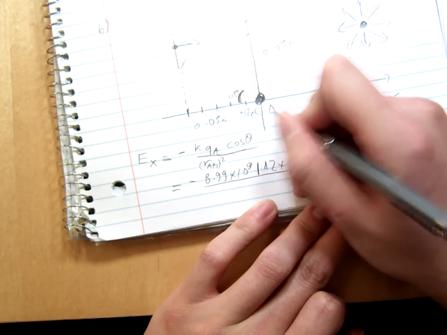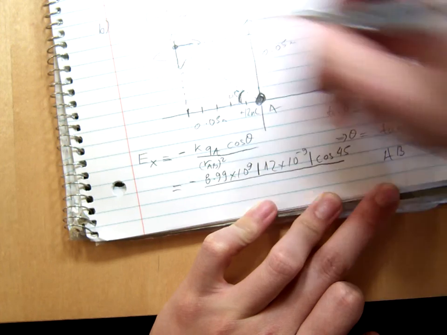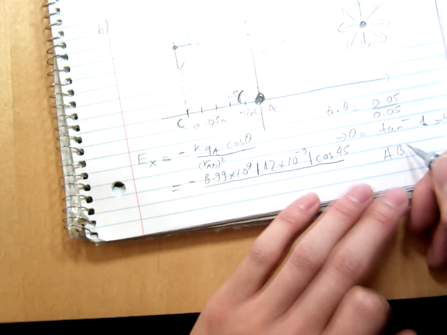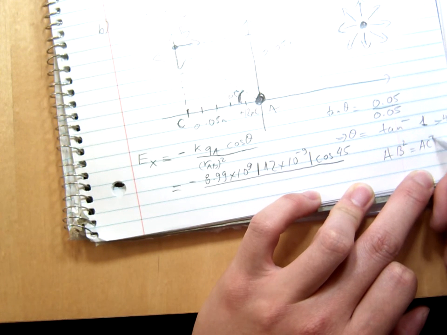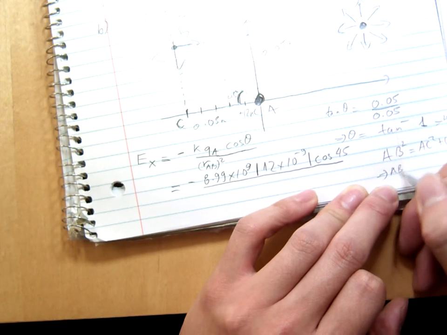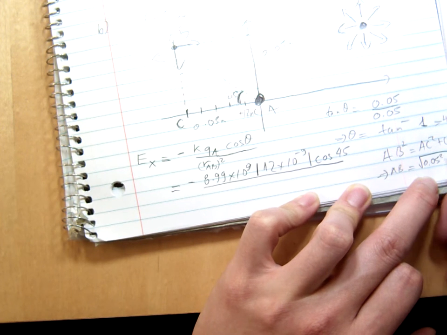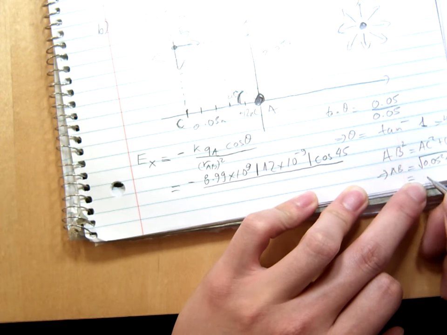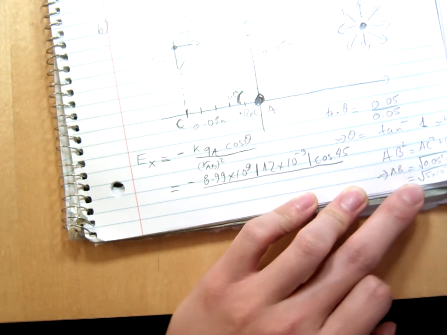Call this A again, call this B, and then I call this point over here C. AB squared equals AC squared plus CB squared. Therefore AB equals the square root of 0.05 squared plus 0.05 squared, which equals 5 times 10 to the negative 3 under the square root.